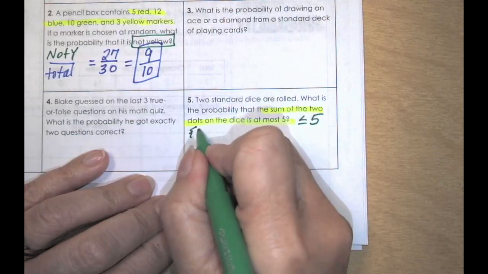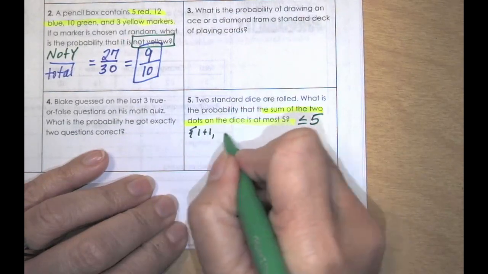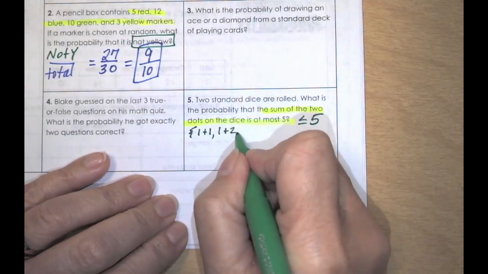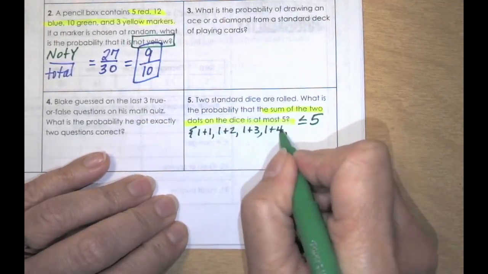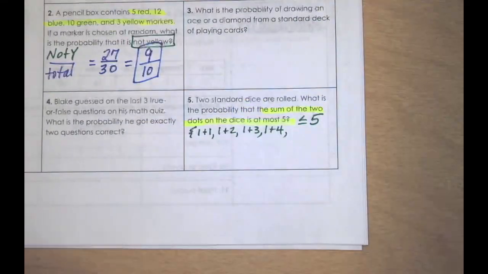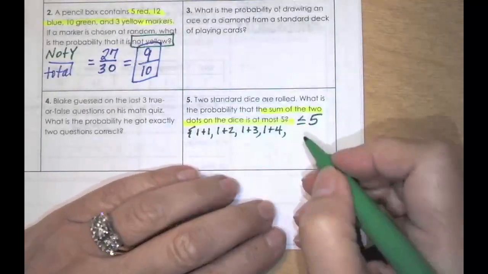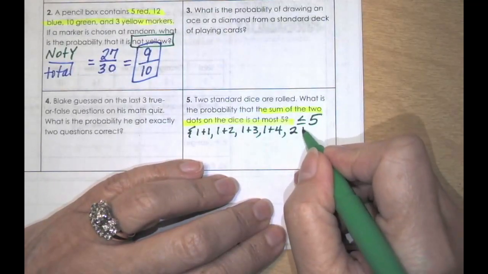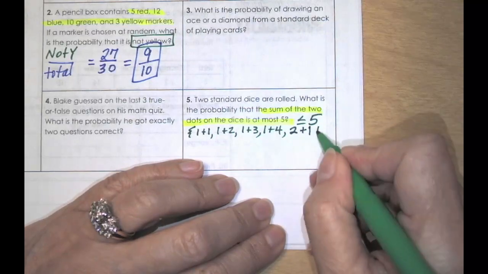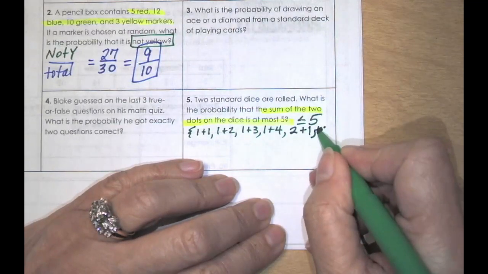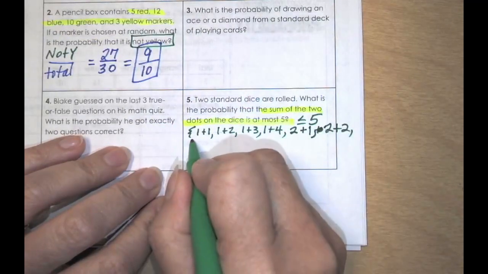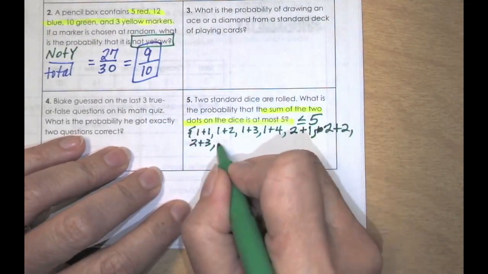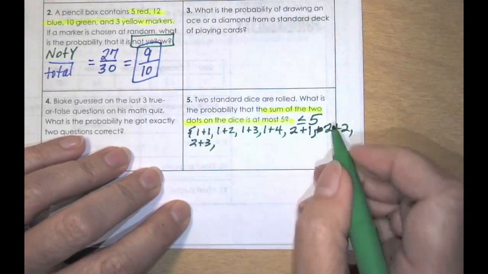Okay, I could get a 1 on the first die, a 1 on the second. 1 on the first, 2 on the second, 1 on the first, 3, 1 and 4. Now, if I did 1 with anything else, I'd get more than 5. So I have to stop there. So what if the first die was a 2 and the second die was a 1? What if I had 2 and 2? And a 2 and a 3, that would work. I'm done with the first one being a 2.